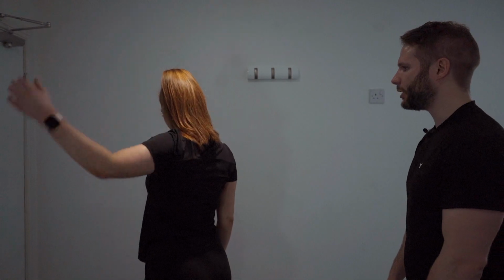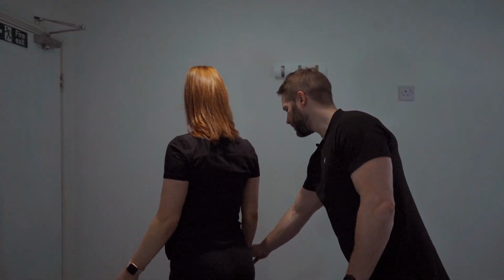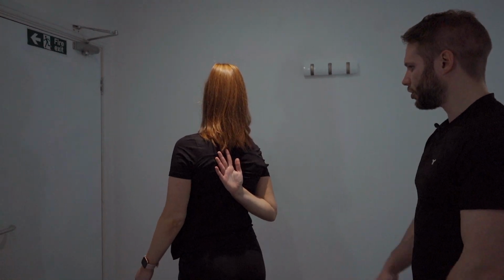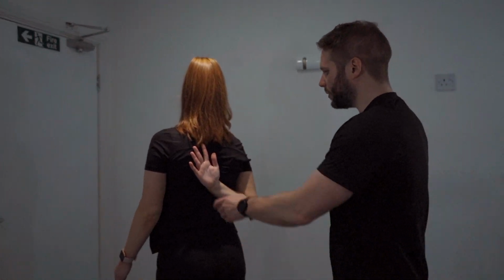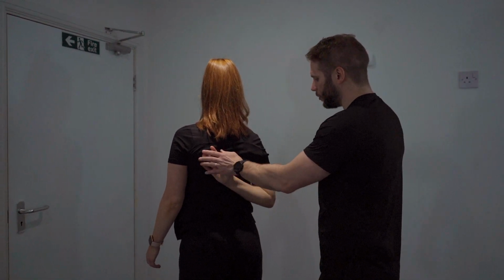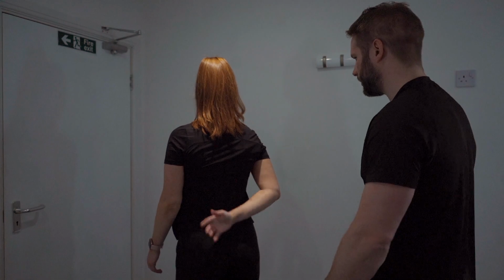Good. And you want to compare side to side. And this time bring this arm behind your back up into the bottom of the scapula there. Good. And you're just looking for the range of movement, and is there any compensation? Are they trying to tweak the wrist to achieve that movement? And that's quite comfortable. Come out of that again.